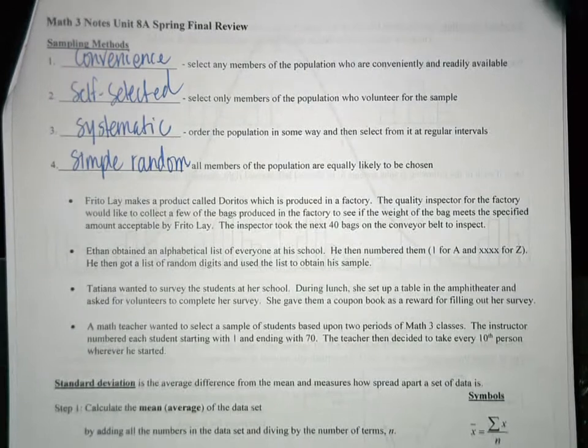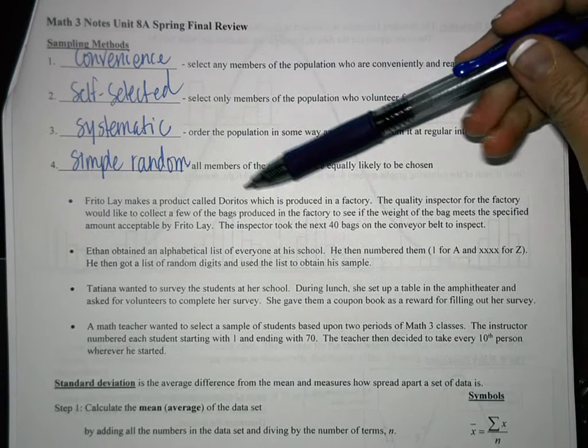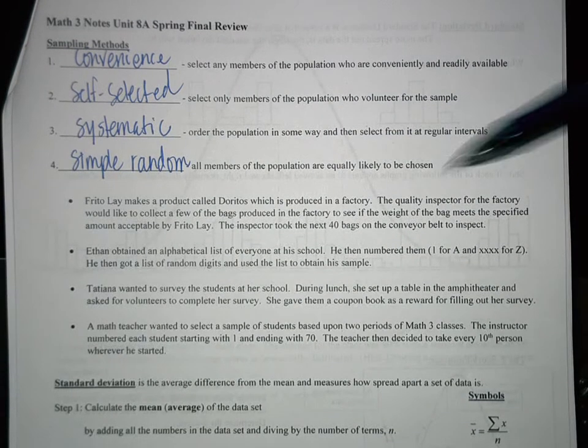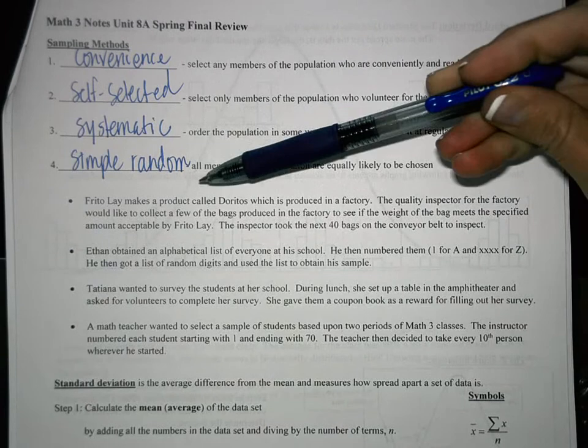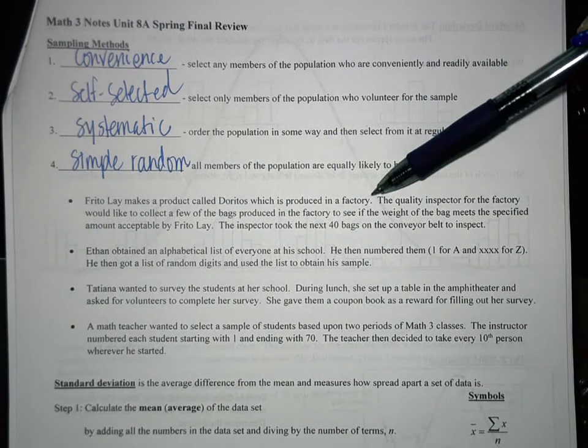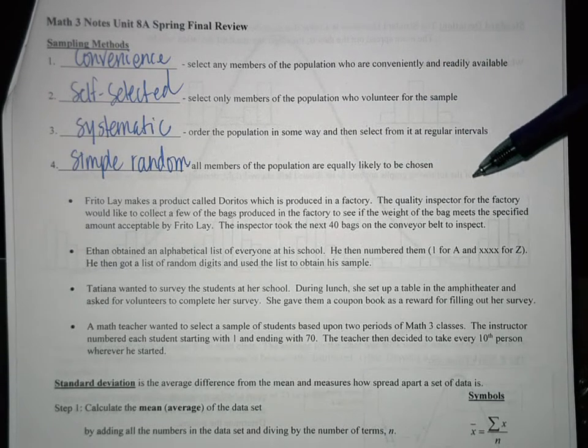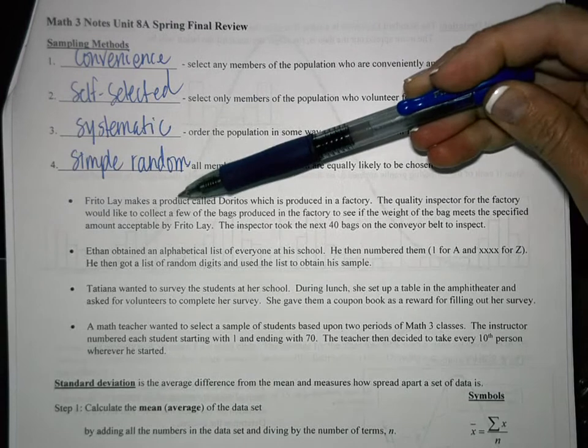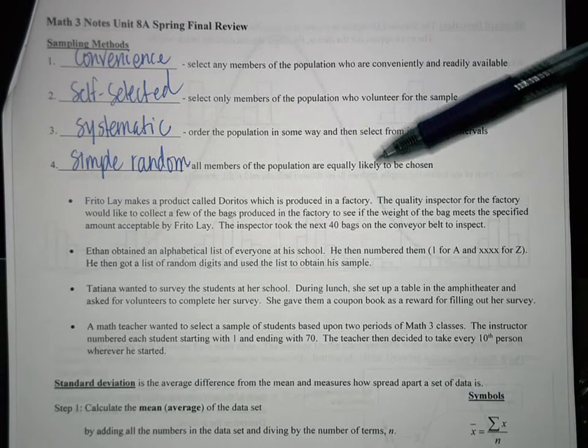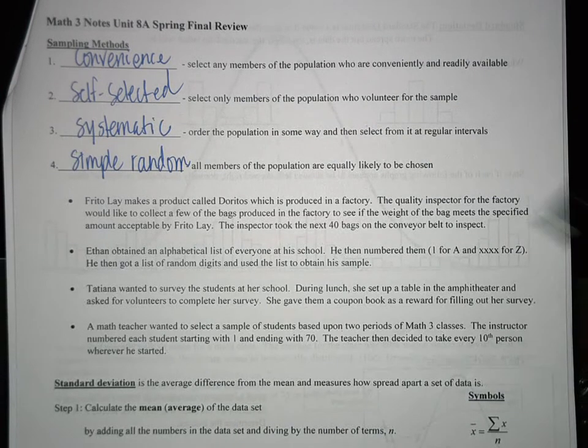Okay. Frito-Lay makes a product called Doritos, which is produced in a factory. The quality inspector of the factory would like to collect a few of the bags produced in the factory to see if the weight of the bag meets the specified amount acceptable by Frito-Lay. The inspector took the next 40 bags on the conveyor belt to inspect.